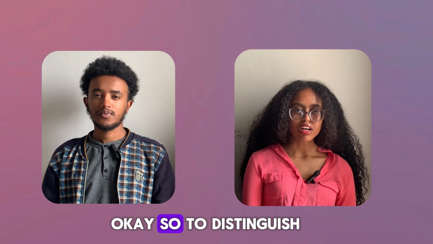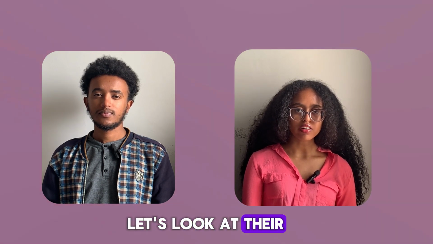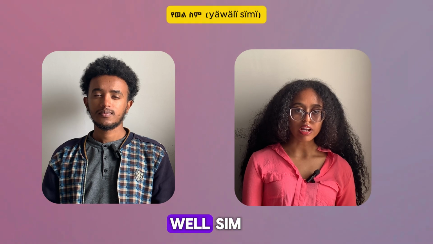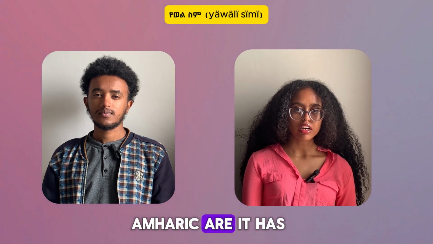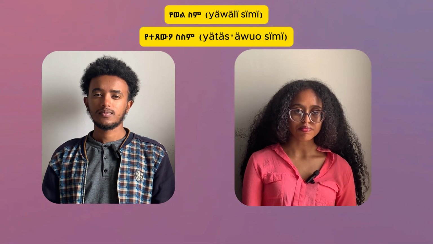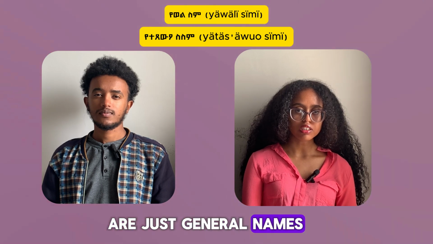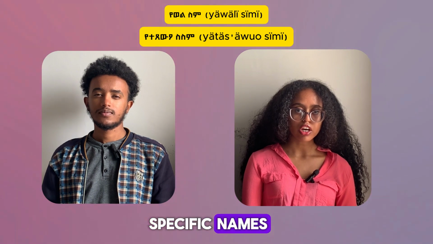Okay, so to distinguish common nouns and proper nouns, let's look at their Amharic names. Common nouns in Amharic are Yawel Sim, while proper nouns in Amharic are Yetez O Sim. So common nouns, just like in English, are just general names given to things, while proper nouns are specific names given to distinguish things.